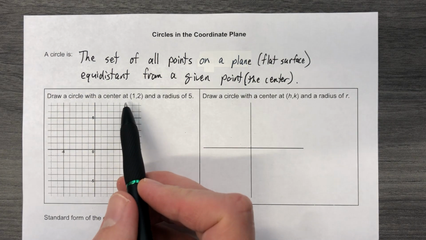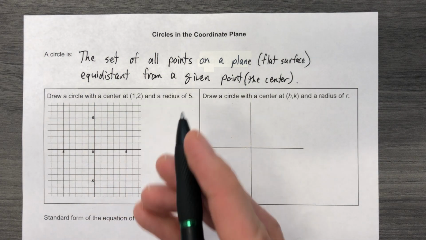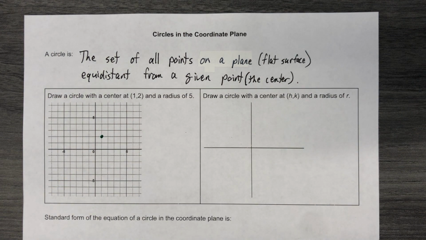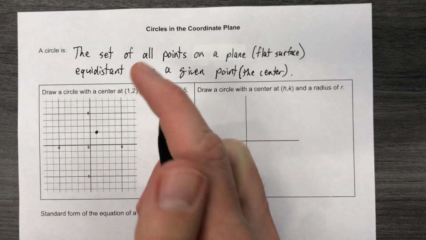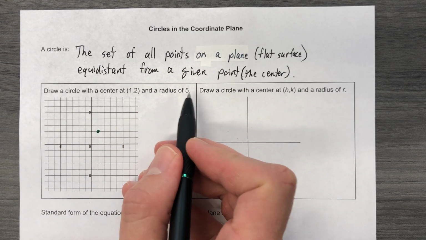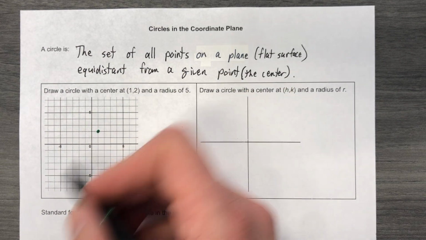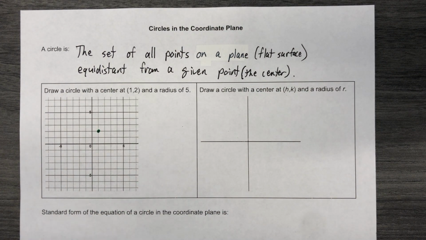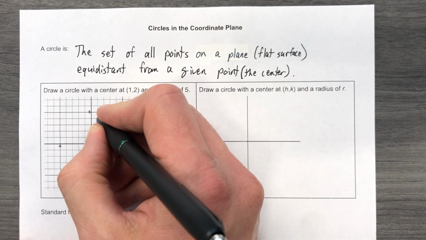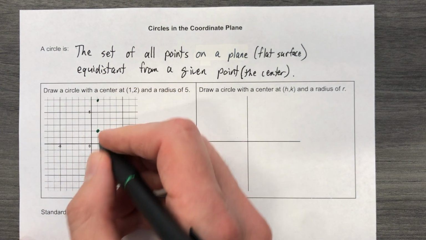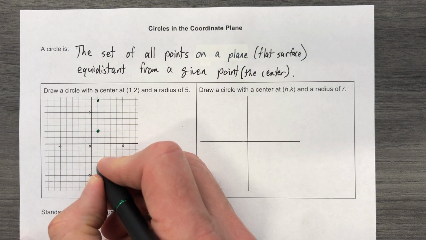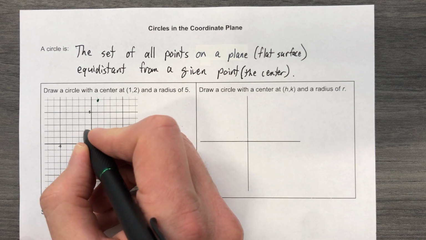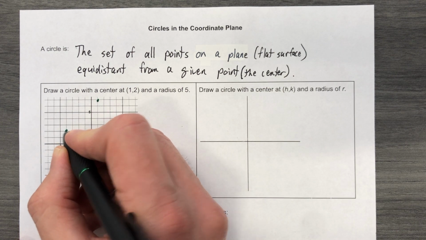So here goes. We're gonna draw a circle with the center at 1, 2. We'll use the same green pen, 1, 2. And it has a radius of 5. So from this center, we're going to go 5 up, 5 down, 5 left, 5 right, 5 this way, 5 that way, 5 to the east, 5 to the west, 5 to the northwest, everywhere. So 1, 2, 3, 4, 5 up. 1, 2, 3, 4, 5 down. 1, 2, 3, 4, 5 right. 1, 2, 3, 4, 5 left.